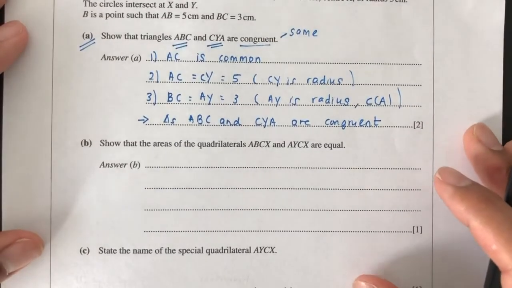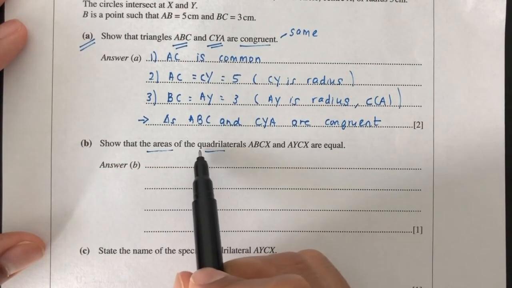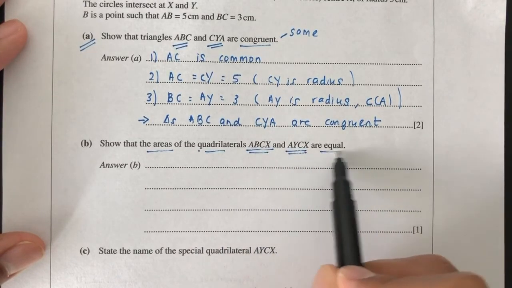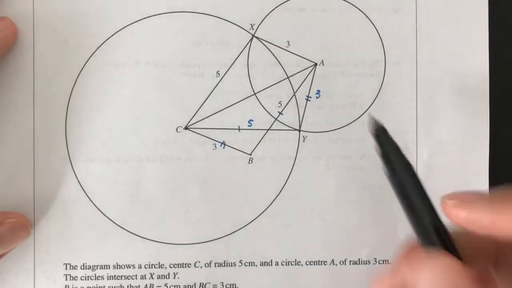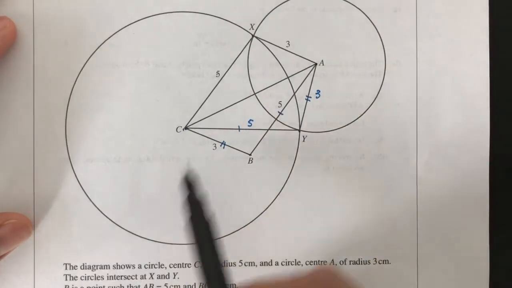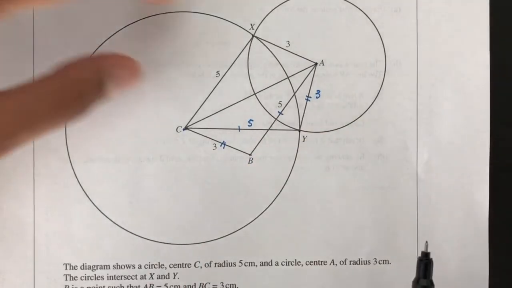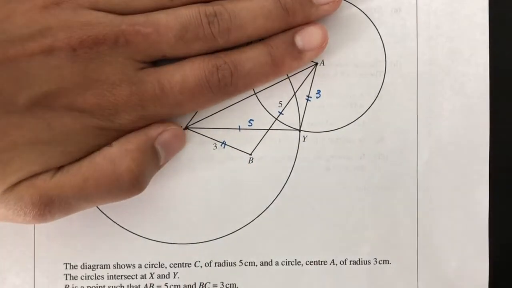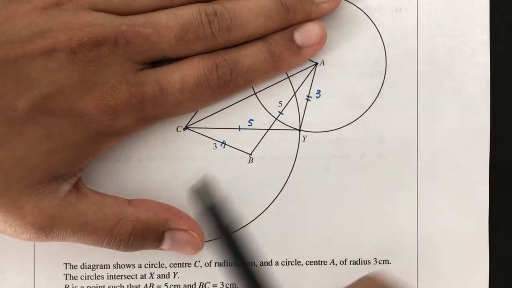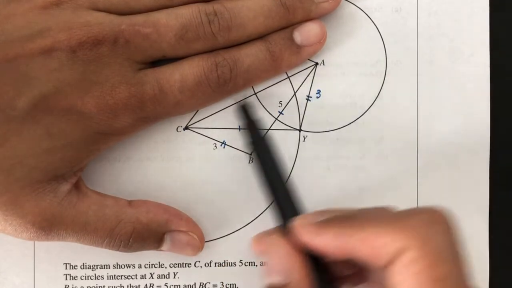Now moving on to part B, show that the areas of the quadrilaterals ABCX and AYCX are equal. So as you can observe, first point is ABC is a triangle, and AYC is also a triangle.